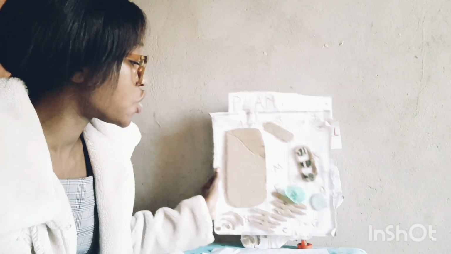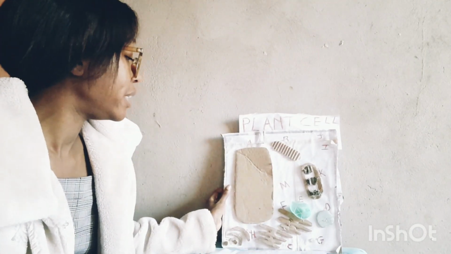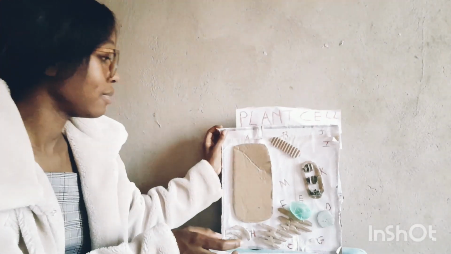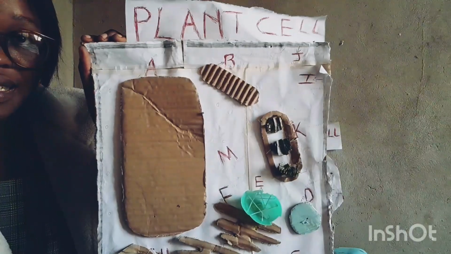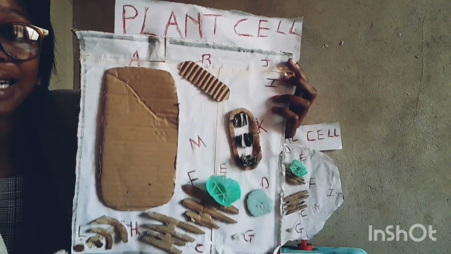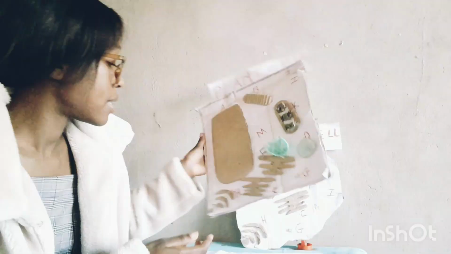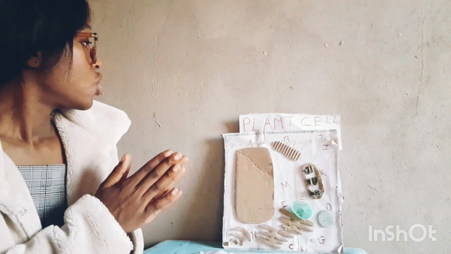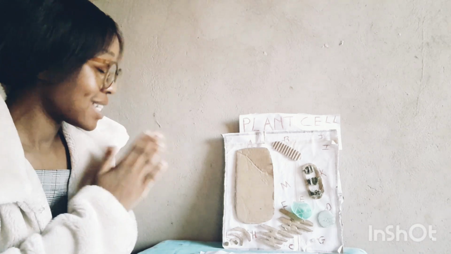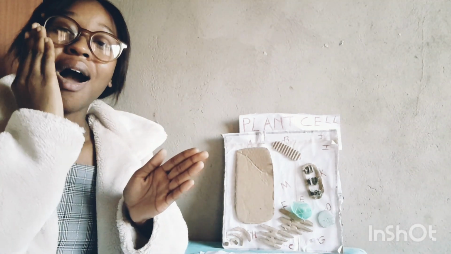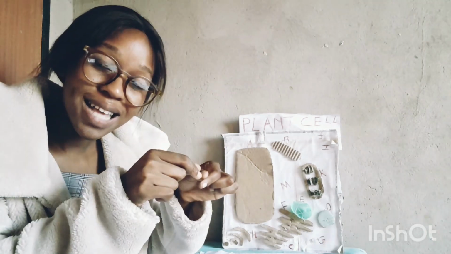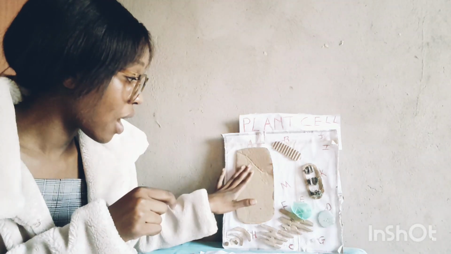Let's move on to the plant cell structure. Hope you can see this. This is our plant cell structure, right? Okay, so our plant cell, every organelle that is found in the animal cell is found here in the plant cell, right?